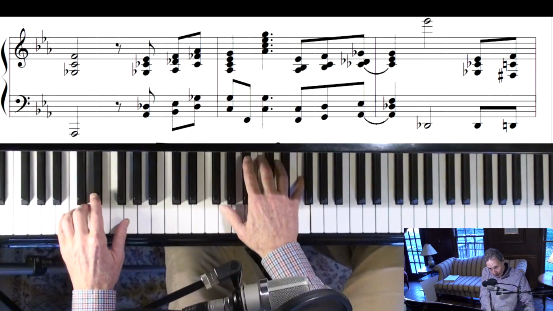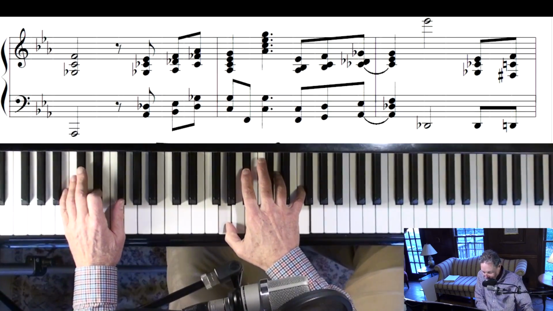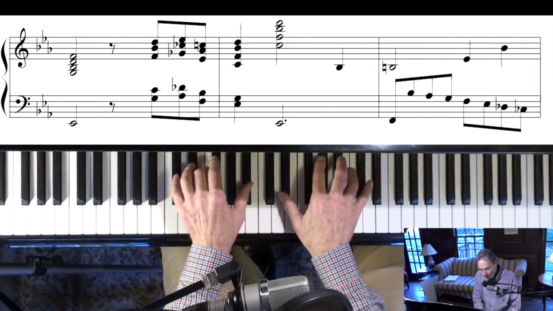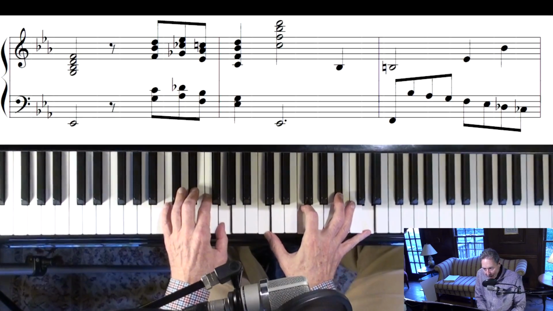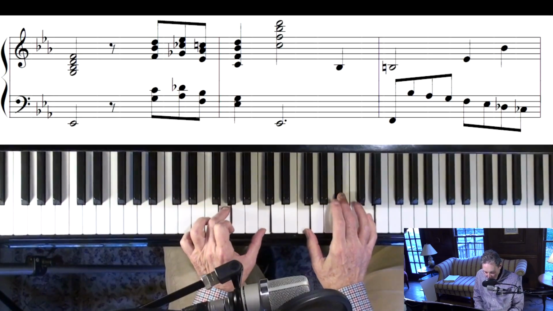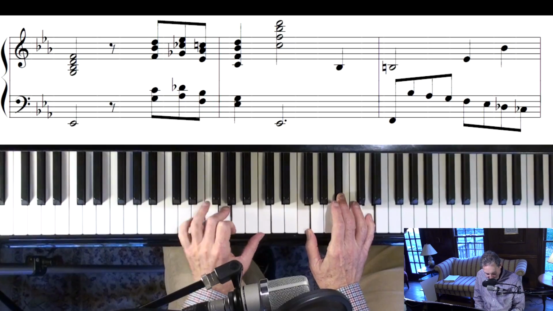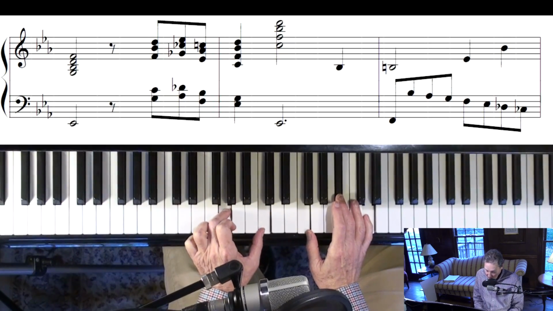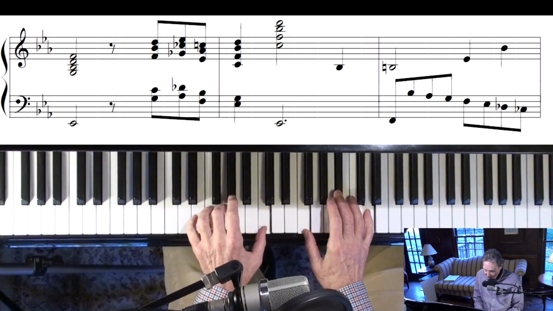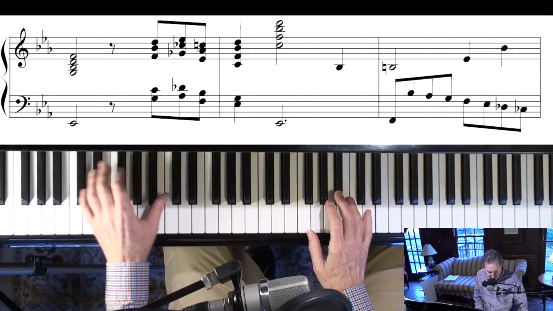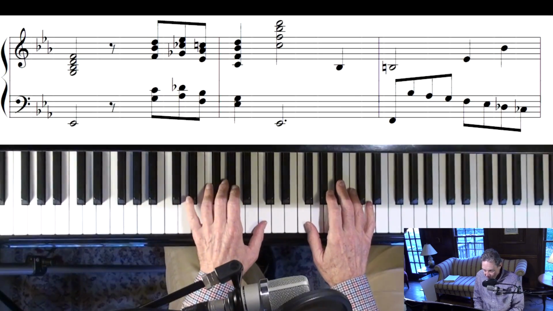And then, again, the melody different. All kinds of stuff you could do there, but once again, using that So What voicing. It works for E flat major as well as G minor, right? So you have to realize these chords are very flexible.